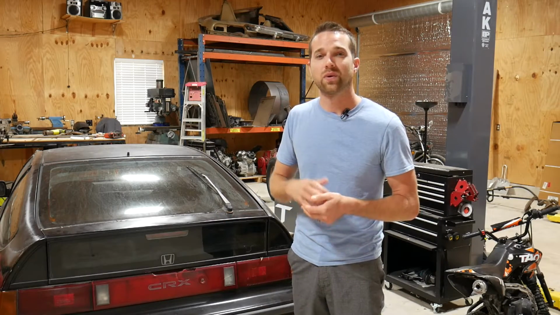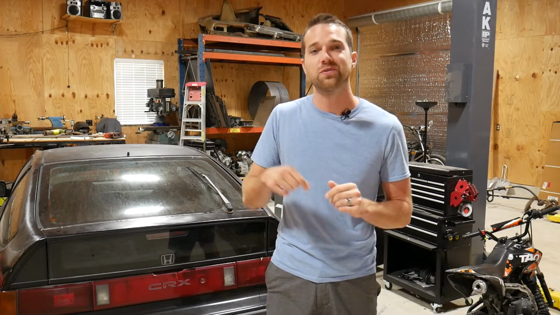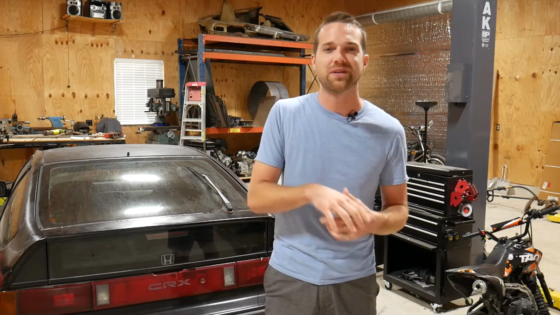I've already got them in, I just need to do the work, and we're going to repeat this test and see what happens. If you want to let me know your best guess of what the new bushings are going to do to the data set, let me know in the comments below.